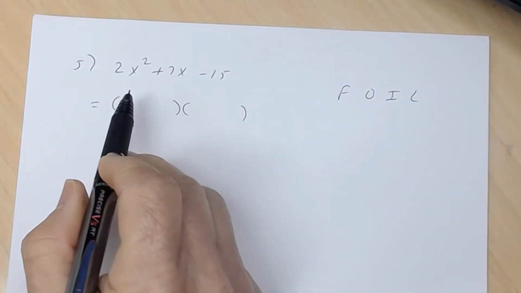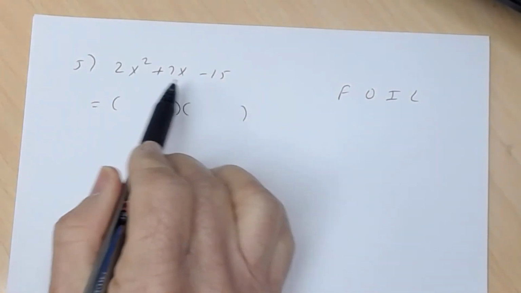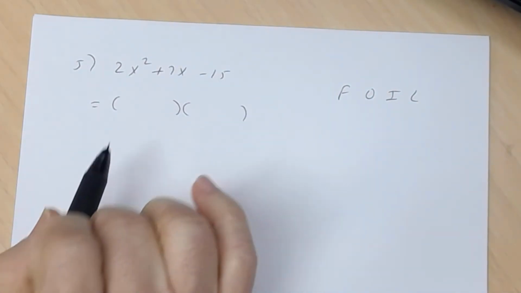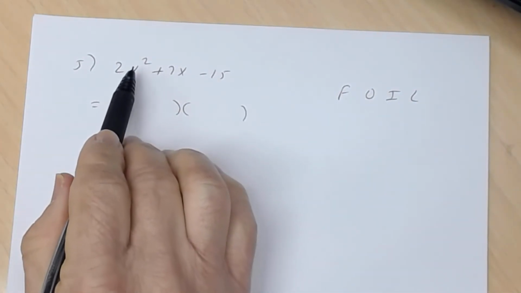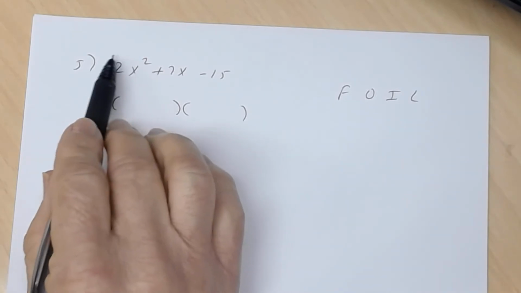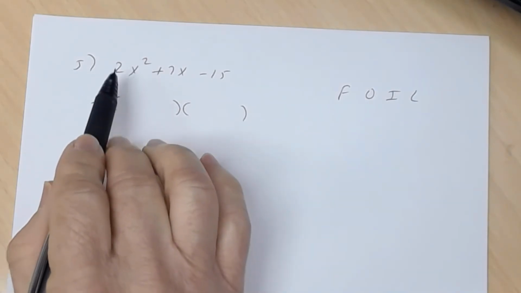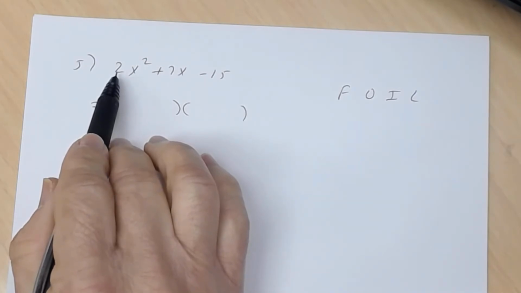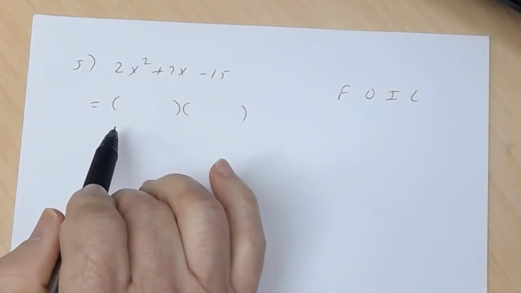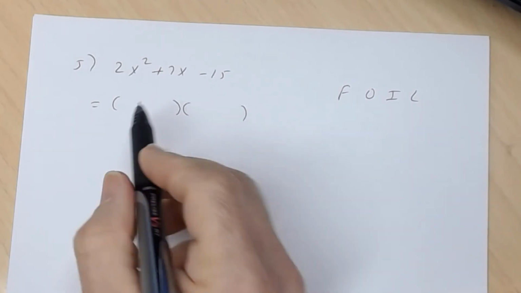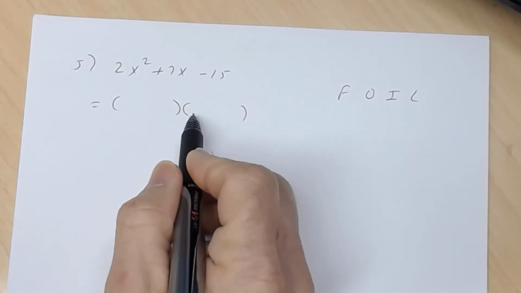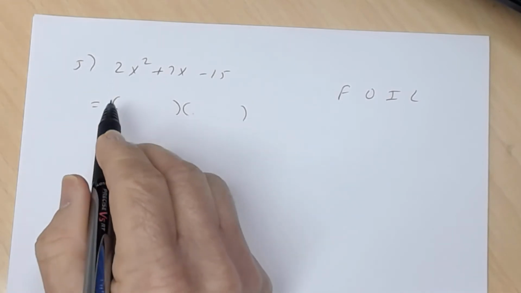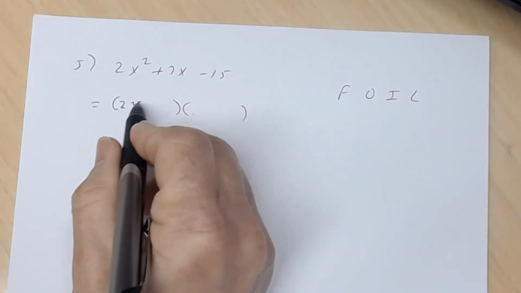All right, now, and it's also in descending order. Make sure it's in descending order. It does help if it's in descending order. Now this time, notice the coefficient of x squared is no longer 1, it's 2. But this is the easy kind as well, because 2 is a prime number. So that means that when I look at the two factors whose product is 2x squared, there's only one possibility, 2x and x.